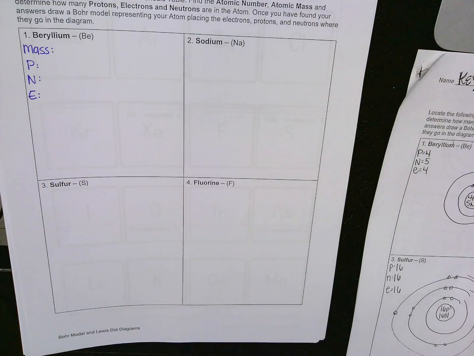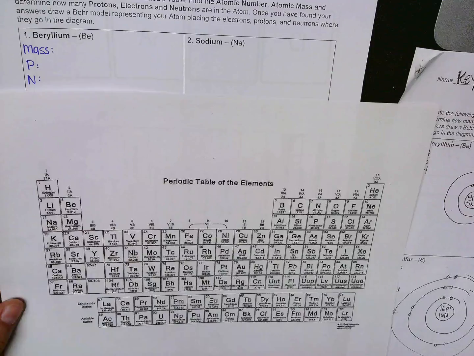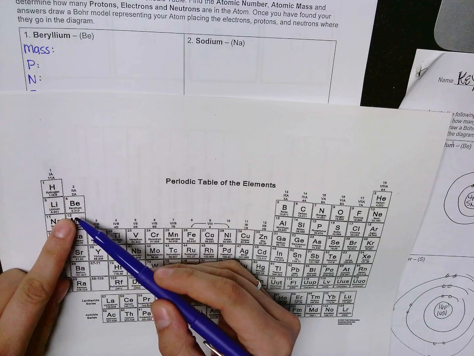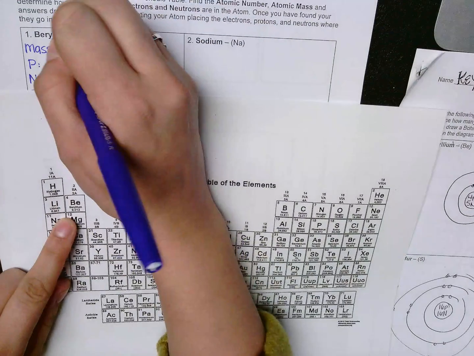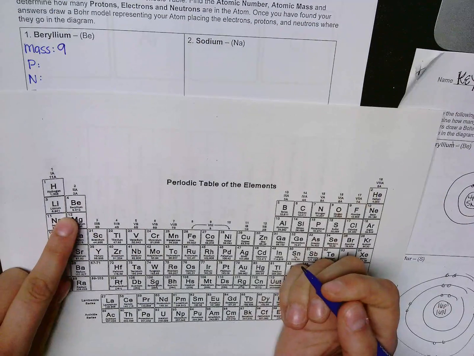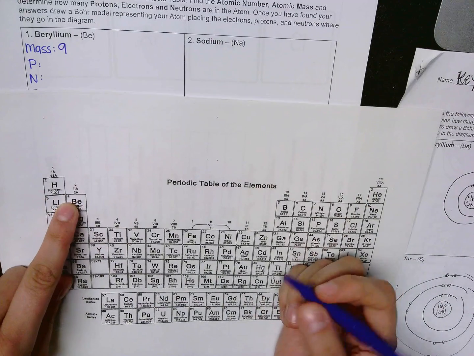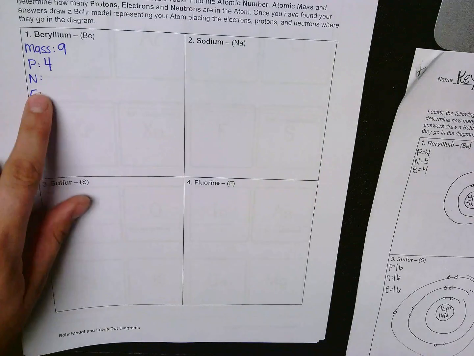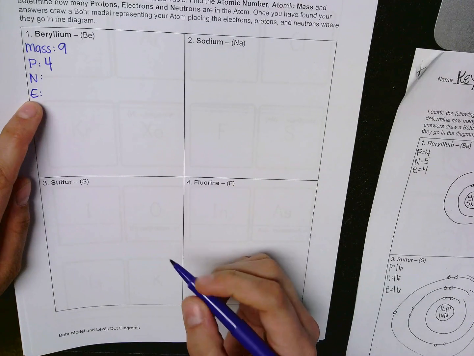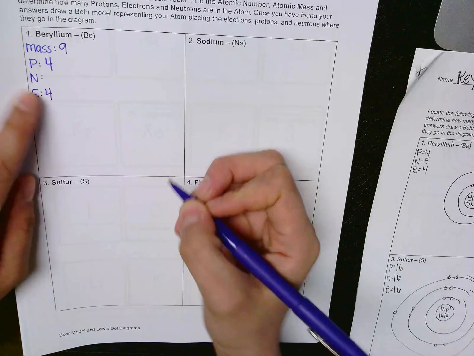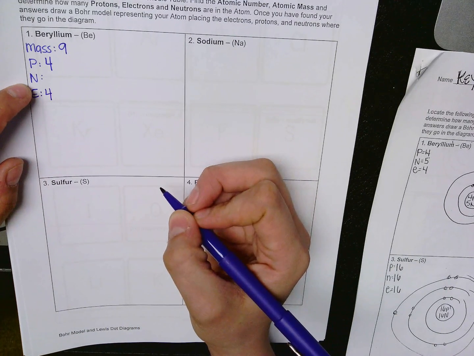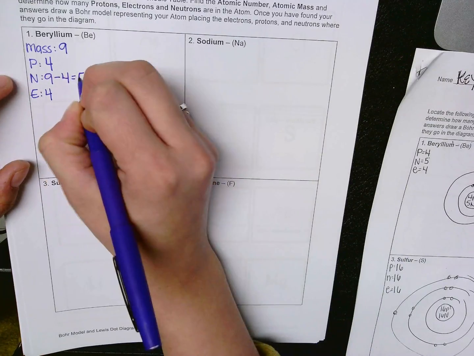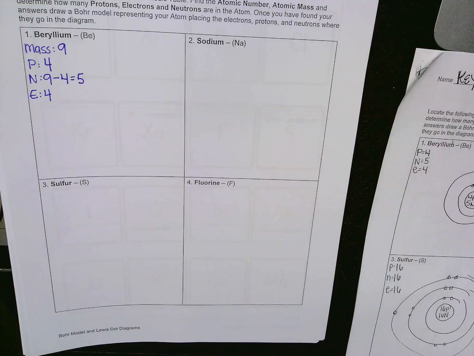And when you look for beryllium on your periodic table, which is right here, it might take you a little bit, you will see that the mass is 9.012. We're going to round that down to 9. What is the number of protons we have? 4. We know that because of the atomic number. That's all we needed from the periodic table for this problem. Okay? How many electrons do I have? 4. In order to get neutrons, what do I have to do? 9, which is the mass, minus the number of protons, and we get 5 neutrons. Are you with me so far?